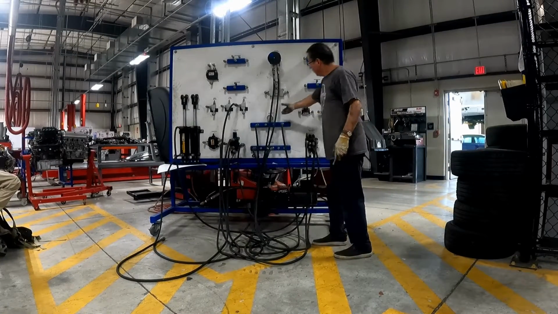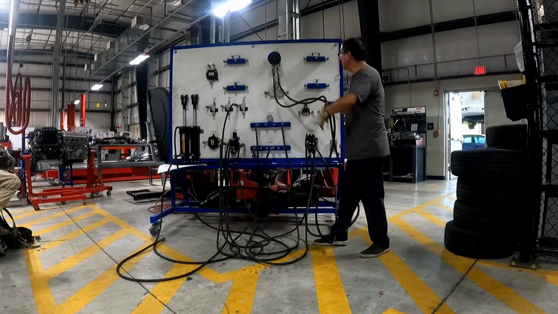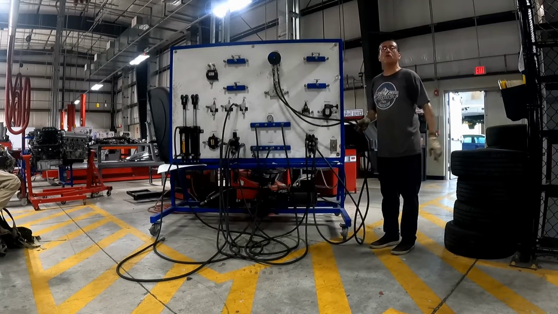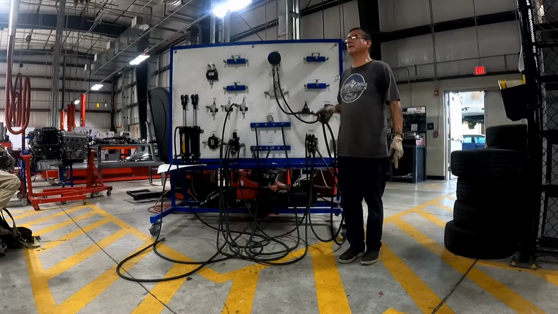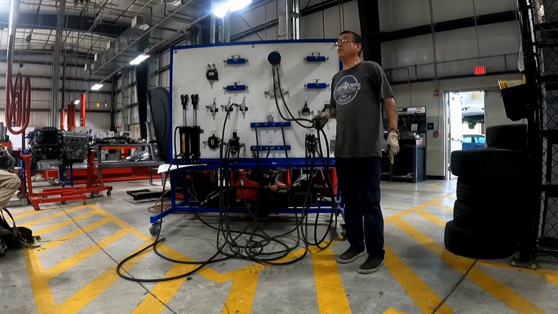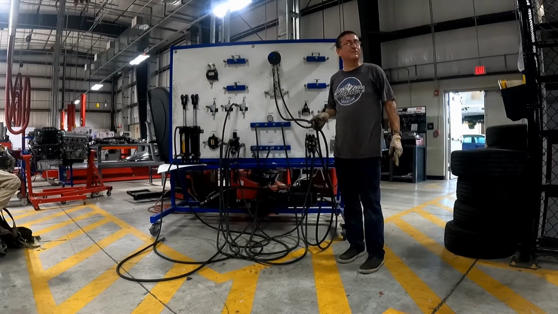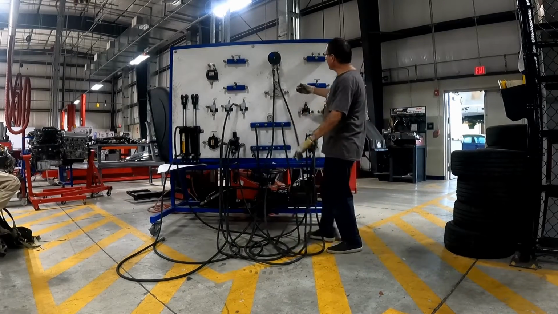Ready? Bow thruster. What do you think is the idea to connect the flow meter? The flow meter should be connected how, in series or parallel? In series, like the ammeter.